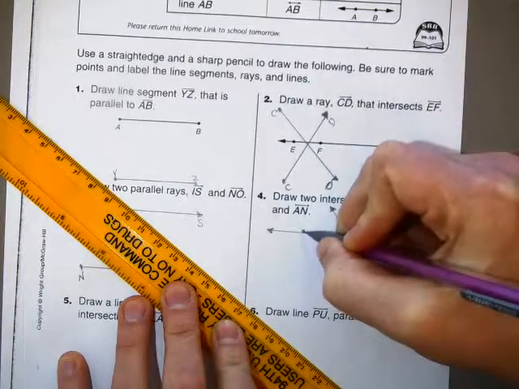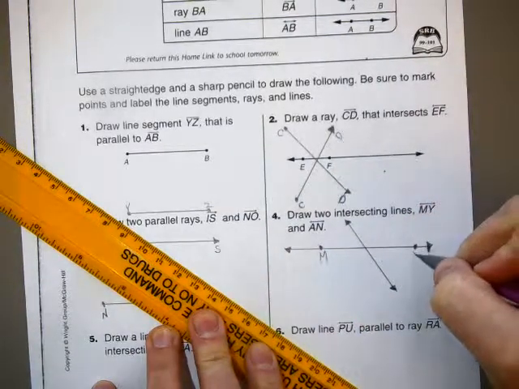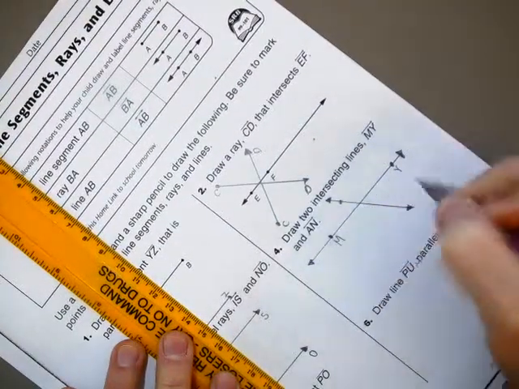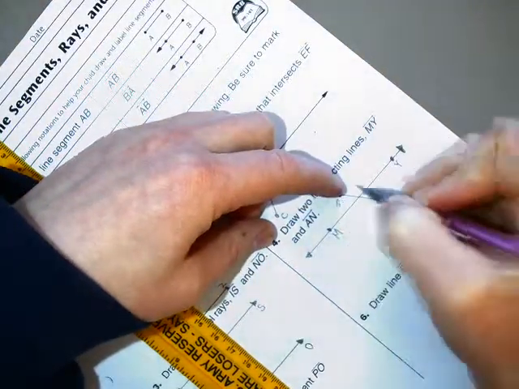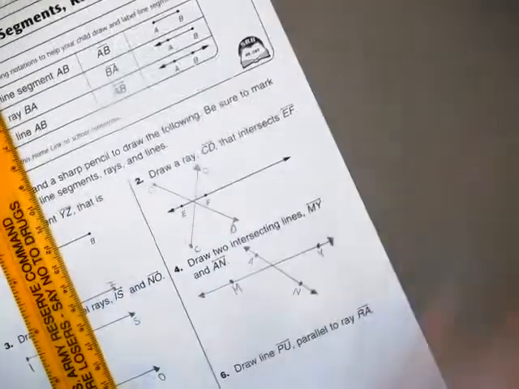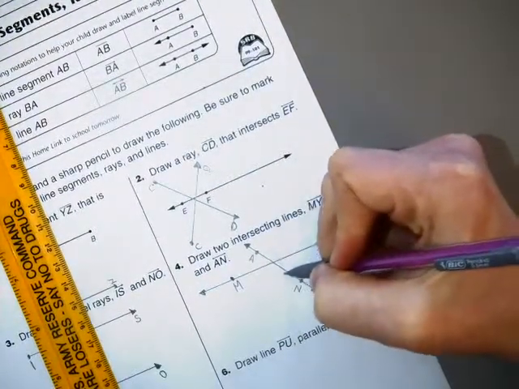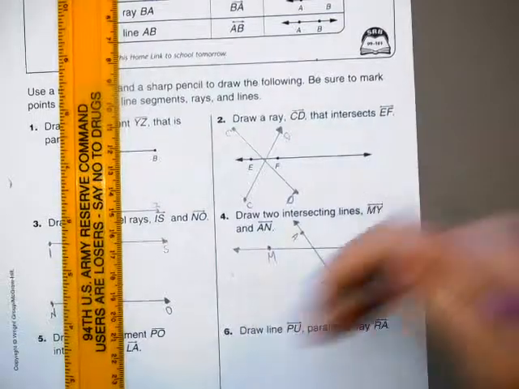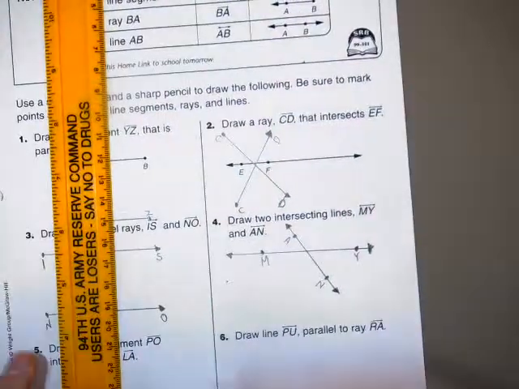I'm going to pick a couple points on this line and make this M and Y. Doesn't matter where I draw the points as long as they're on the same line. And then I need to pick 2 points here. And I need to make sure one point is on this side of MY. That'll be A, and I need to make sure the other point is on this side. Okay, that'll make it a little bit clearer. You could actually draw both points on the same side, if you wanted to. But just to make it clearer to see how this works, this is two intersecting lines, MY and AN.